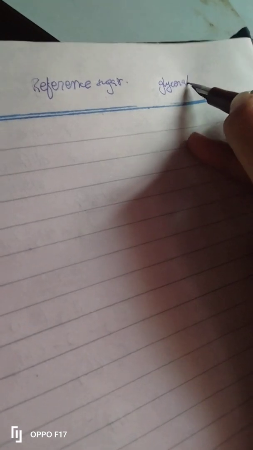So now let's talk about reference sugar. Reference sugar is the sugar that we use to compare other sugars. For example, I'm having a compound glyceraldehyde.